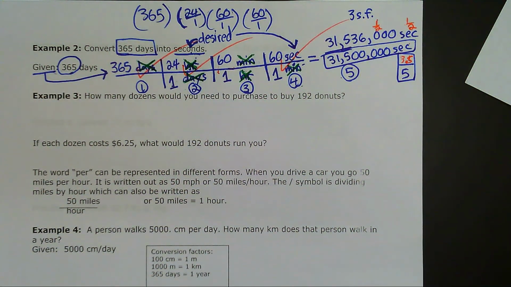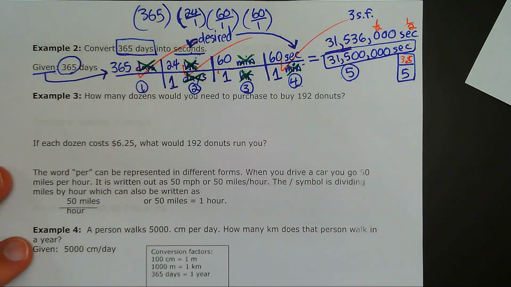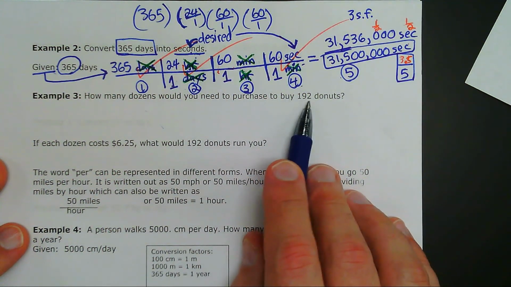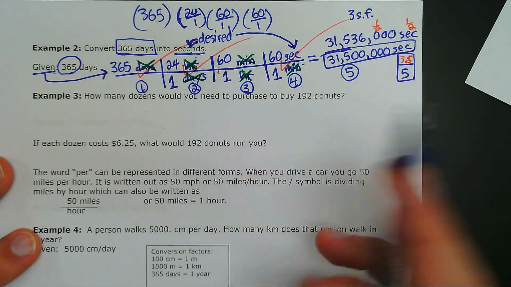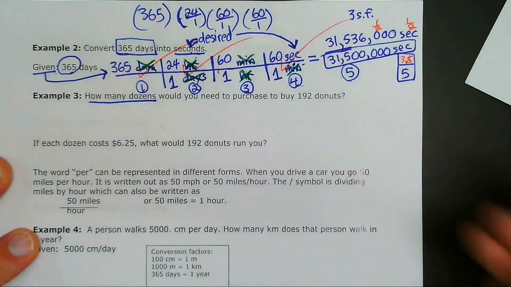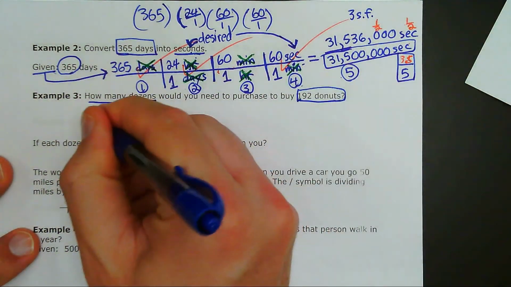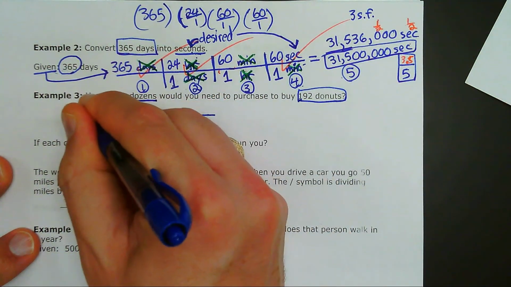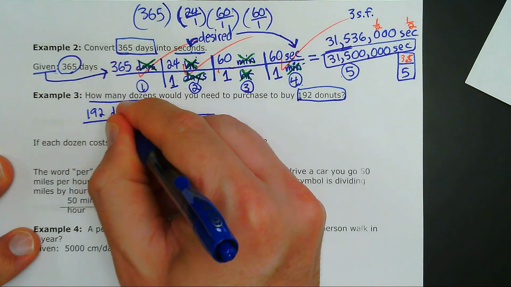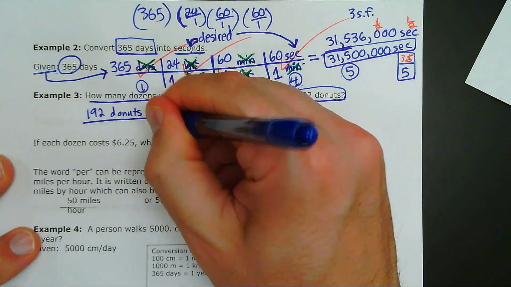Now, moving on, we're going to go to example 3 here. And this one asks, how many dozens would we need to buy 192 donuts? So, our desired unit is dozens. Our given is 192 donuts. So I'm going to put 192 donuts in the first spot, and then I'll draw my line, my bracket.